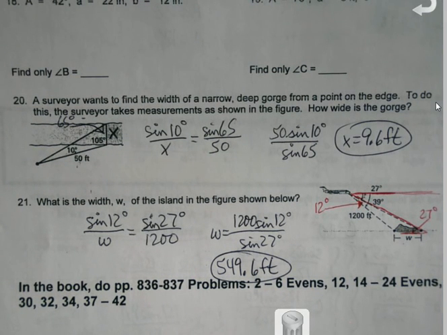So your job down here at the bottom, first one for homework check 9, is the bookwork in here. We will continue with our laws tomorrow with our first look at the law of cosines, and then we'll do some more apps from there.